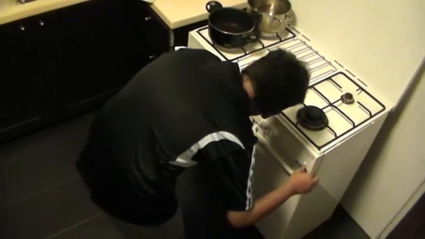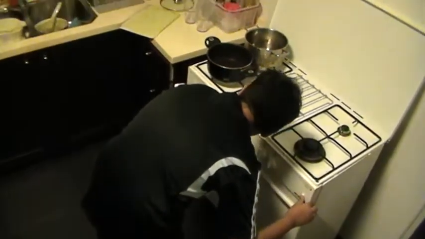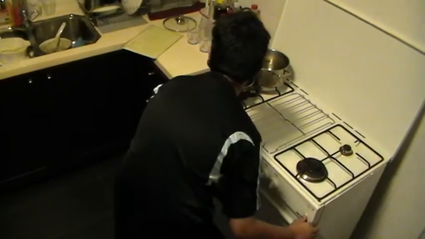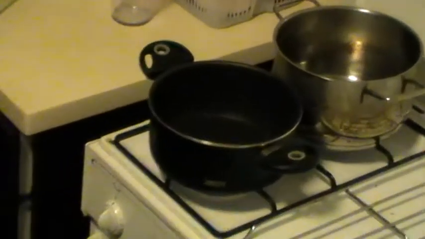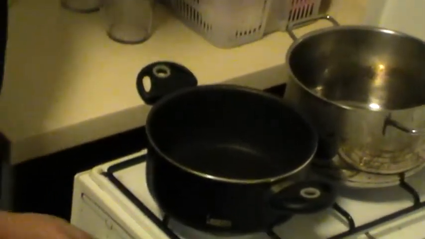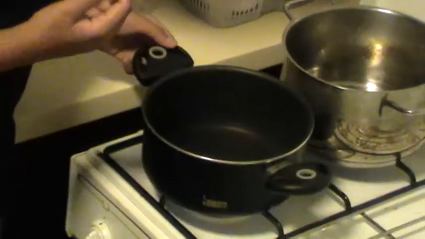I'm going to switch the heat on. The heat has just turned on. And now we just have a look at them. Not much change, a couple of bubbles here and there. So we're gonna start the timer.